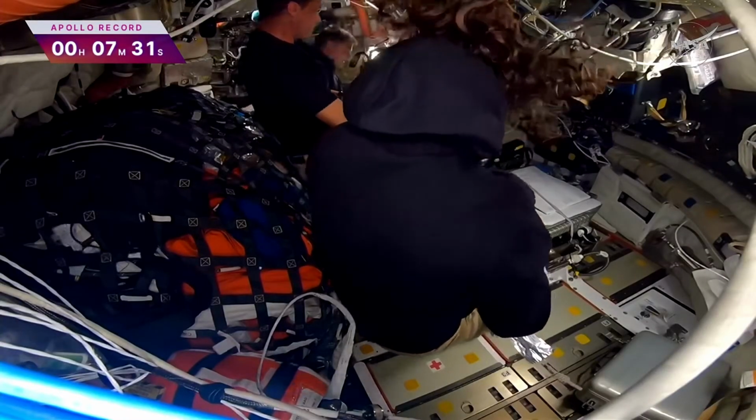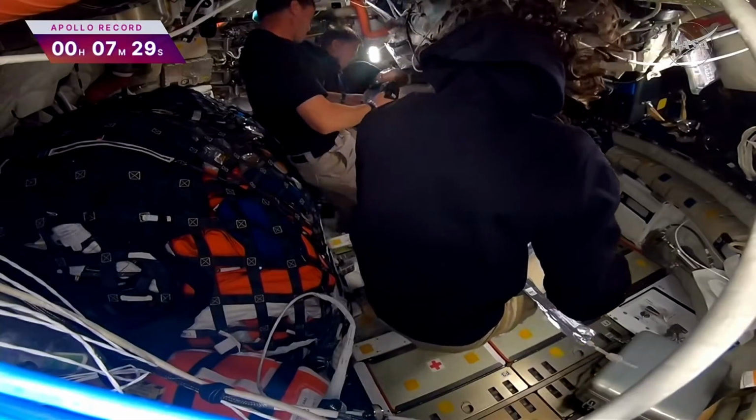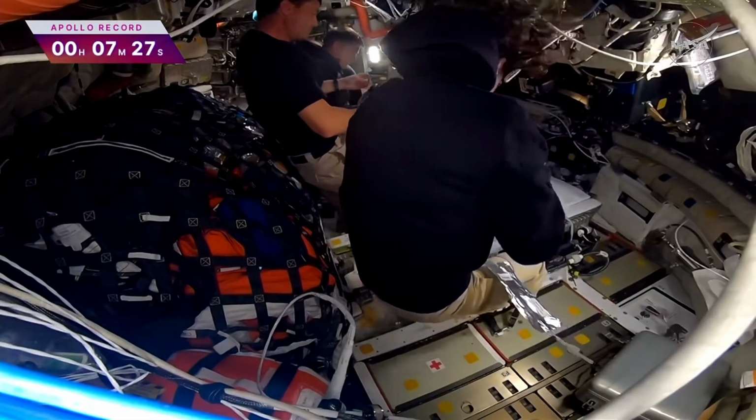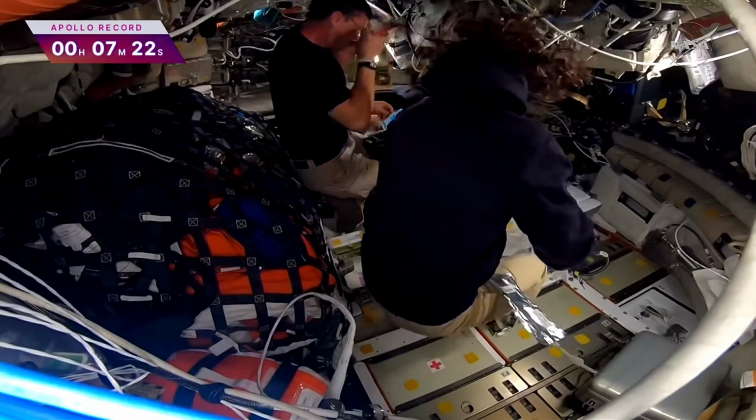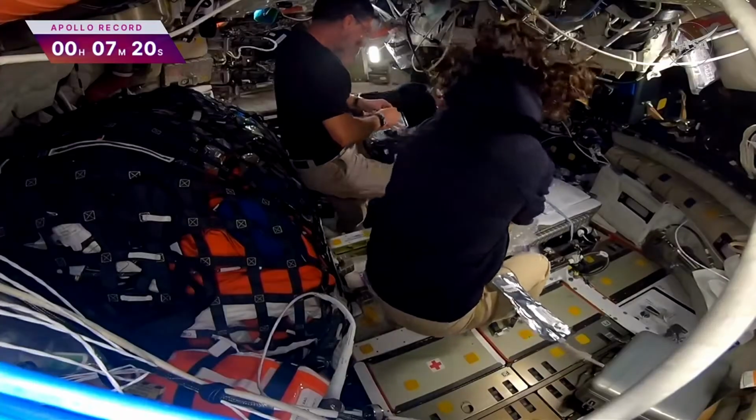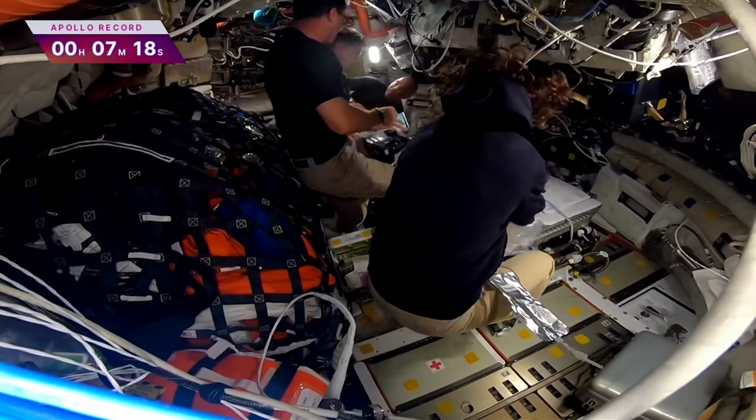You may also hear the Orion spacecraft referred to today as Integrity. This was named by the Artemis II crew. Integrity crew, we have Reid's family in the viewing gallery. You're welcome to say hello.